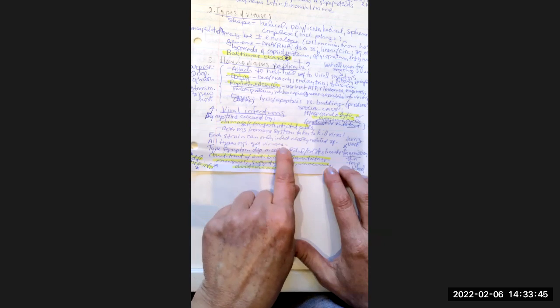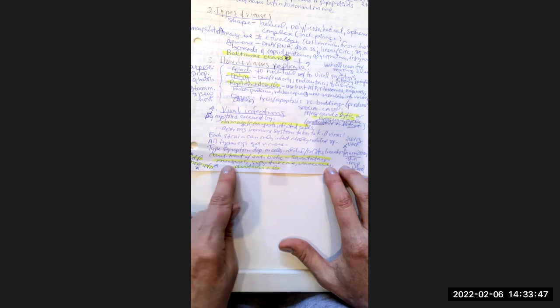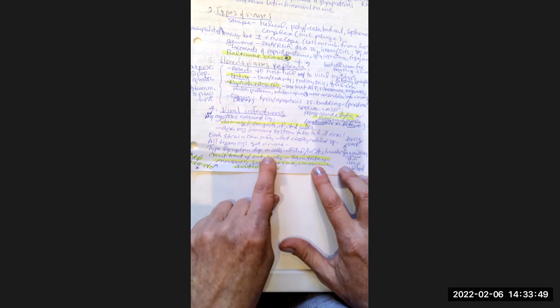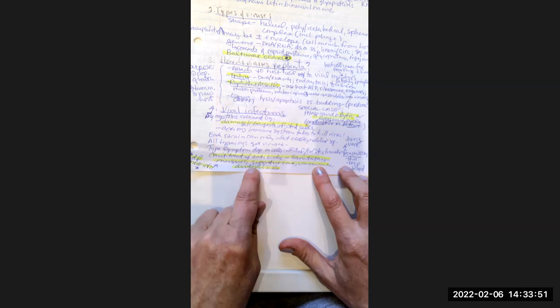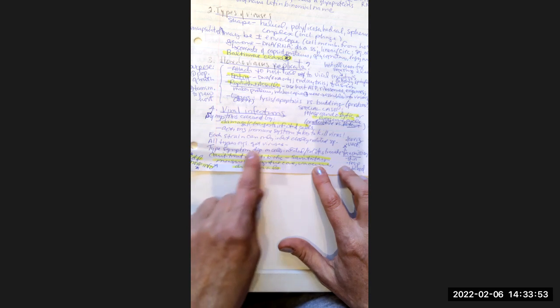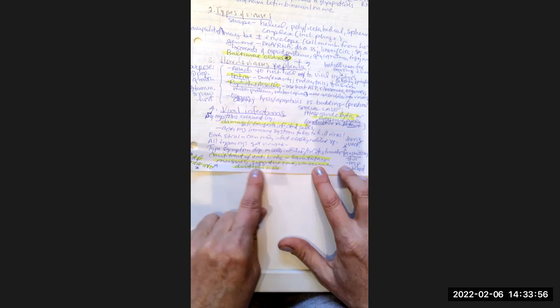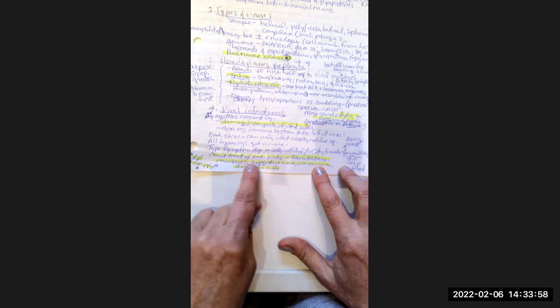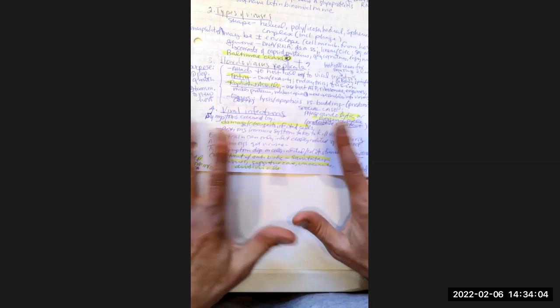All types of organisms get viruses, and then antibiotics, vaccines, and antivirals. So again, if you didn't remember or understand all of the information to do with these, I highlighted it here. Maybe you need a little more information, right? But this is the one-page study guide condensed down from all that information based on the outline of the lecture.